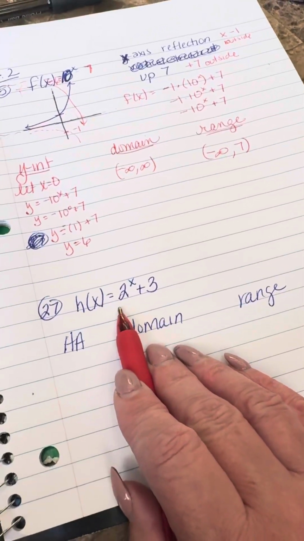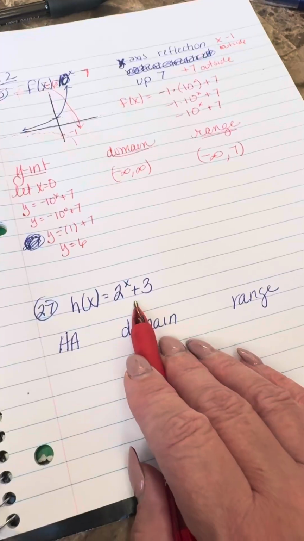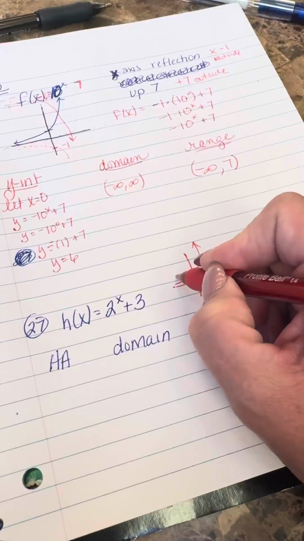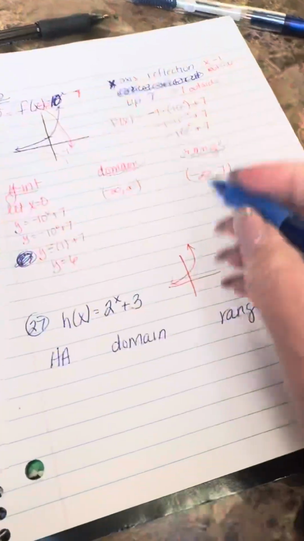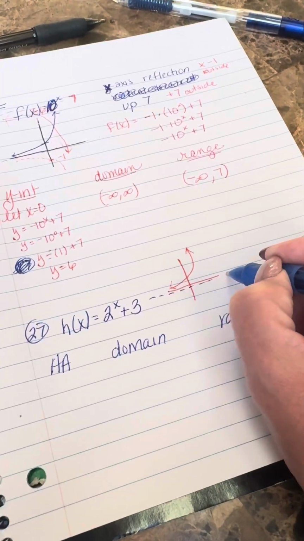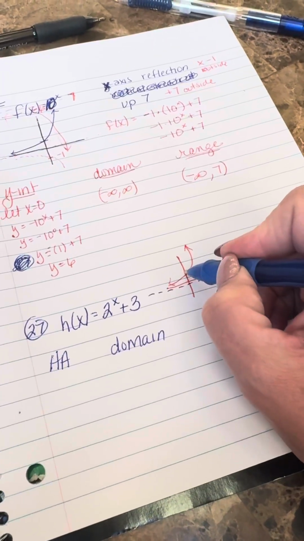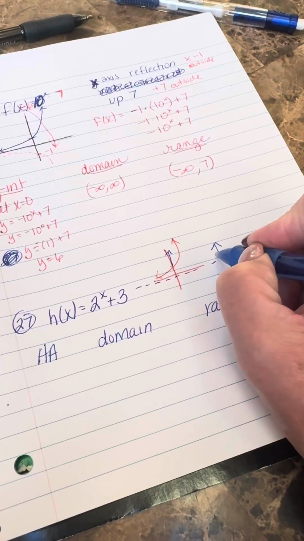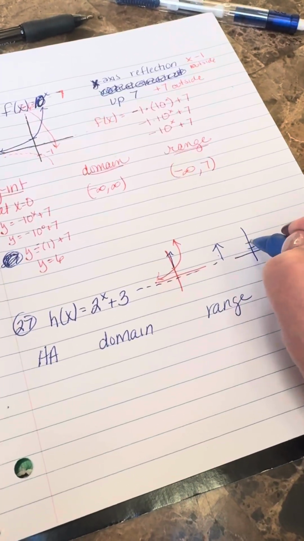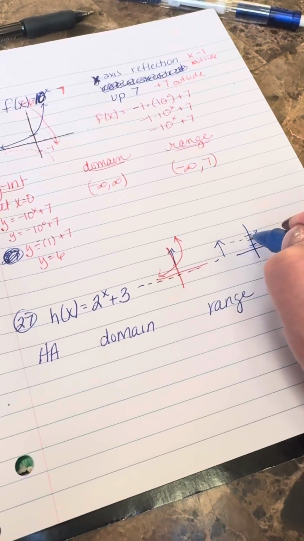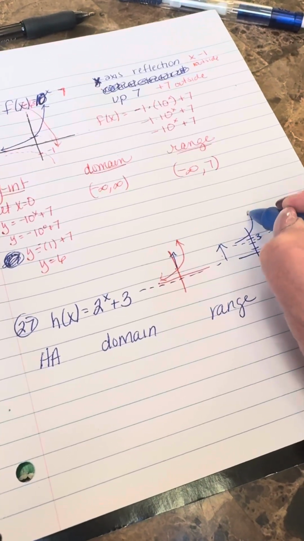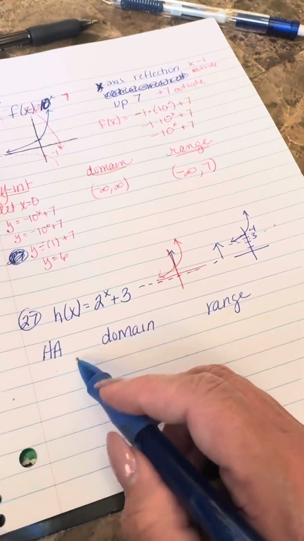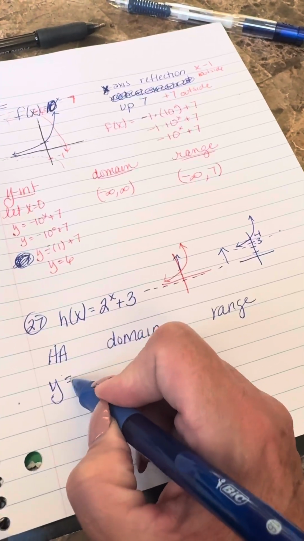For this one right here, again, this is moving up 3 units. So my original function would look like this with the horizontal asymptote right here. When it moves up 3 units, both the y-intercept and the horizontal asymptote move up 3 units. And so my new horizontal asymptote is at 3, and my function goes through the y-axis at 4. So my horizontal asymptote is the equation y equals 3.